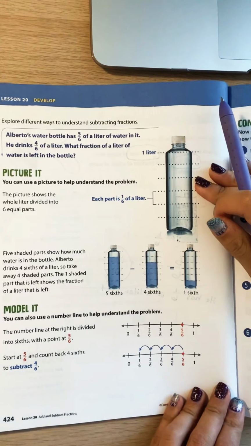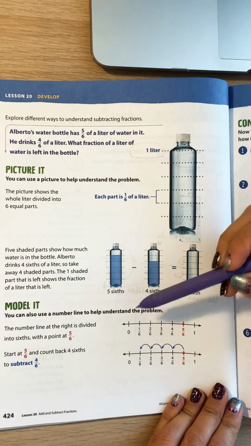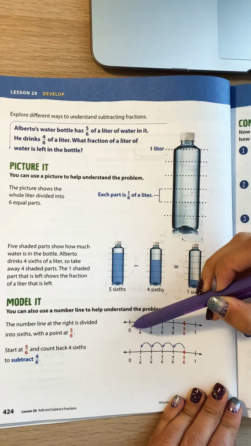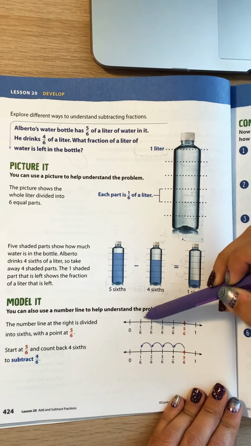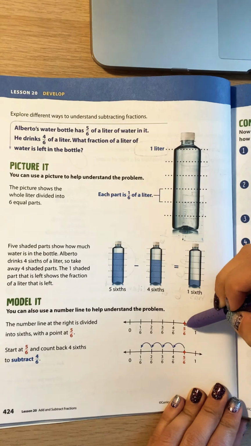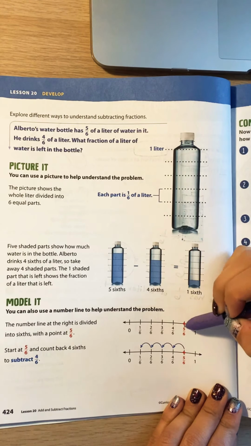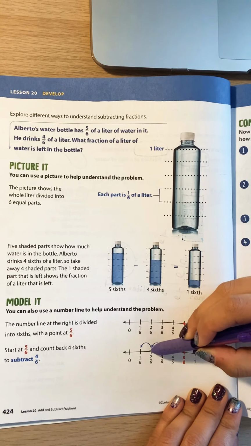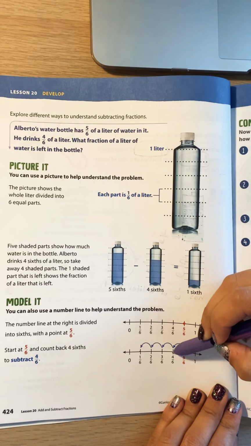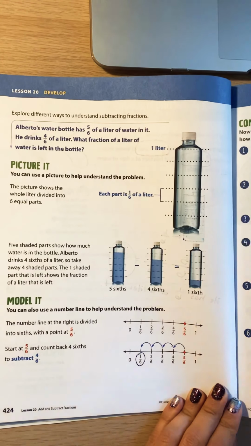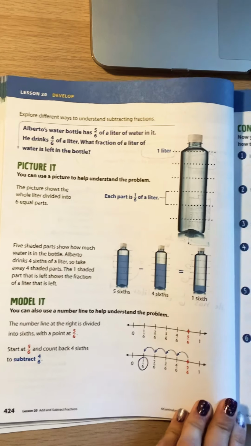Okay. And then you can also use a number line if you'd like to for fraction subtraction. So they divided the number line into sixths, 0 to 1 into sixths. So every jump is a sixth. And they did their little mark at the point for 5/6, because that's how much water he starts with. And then they're subtracting 4/6. So they go back 4 spots and each space is a sixth, and you're left with 1/6. Okay, so we'll answer some questions about that right here.